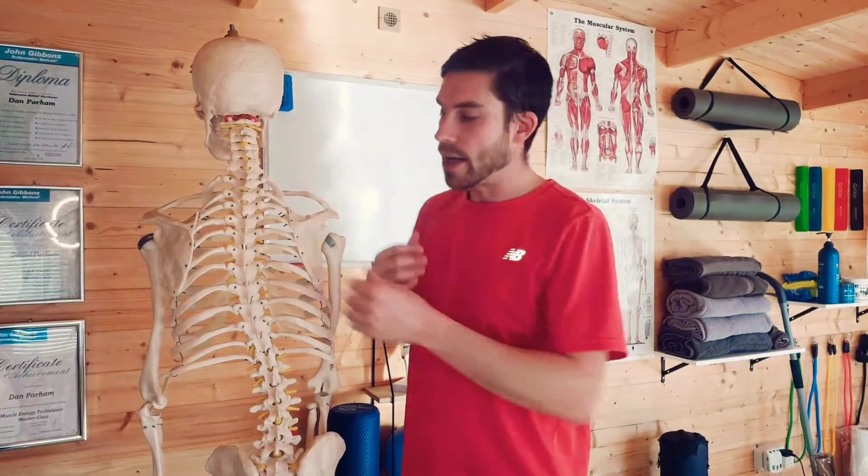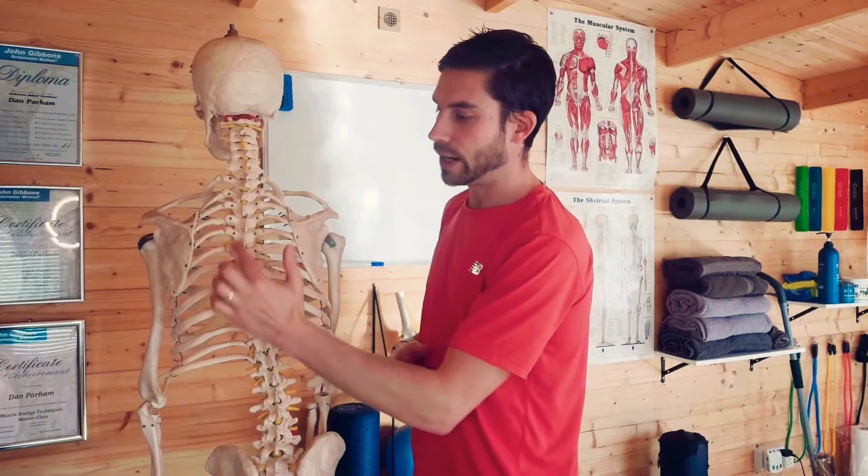So I am now going to show you 3 active lengthening exercises you can do to help open up the chest and then activate by strengthening the mid trapezius and the rhomboids. I hope you enjoy the exercises.